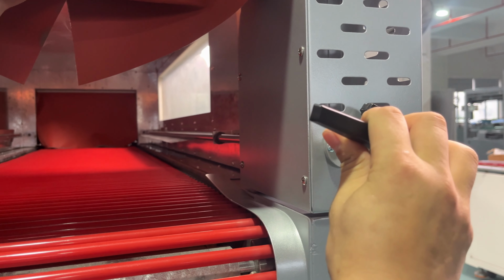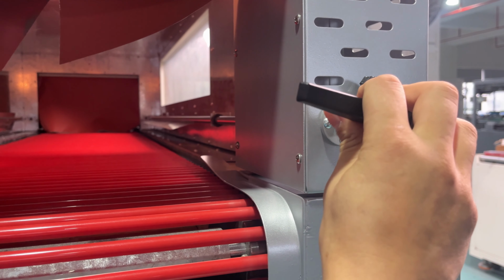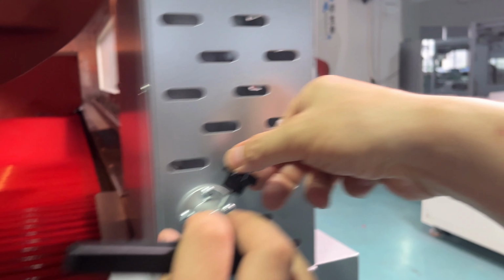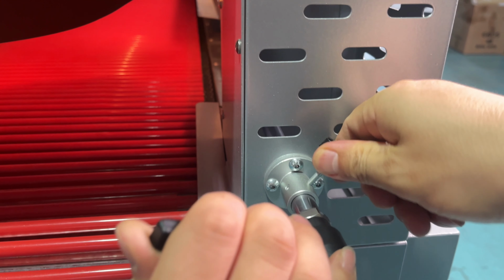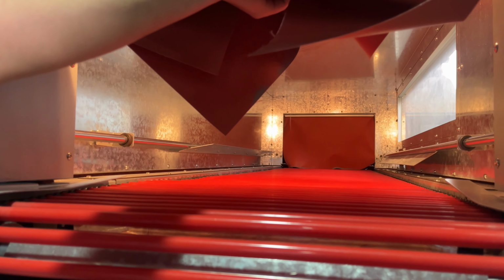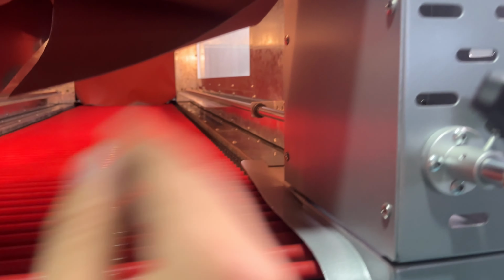Inside the heat tunnel, there are two air guide plates, one on each side. They can be adjusted up and down using the handle. These plates control the direction of hot airflow. For taller products, you can lift the angle so more hot air reaches the top area. The adjustment should be based on the final shrink result. Once the best position is found, you can lock it in place using the knob.